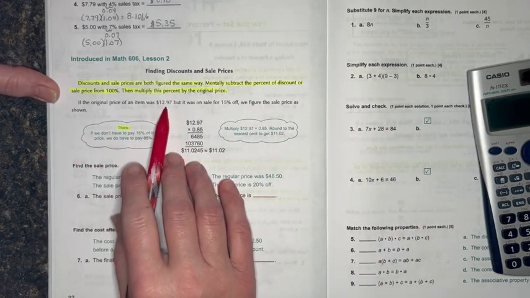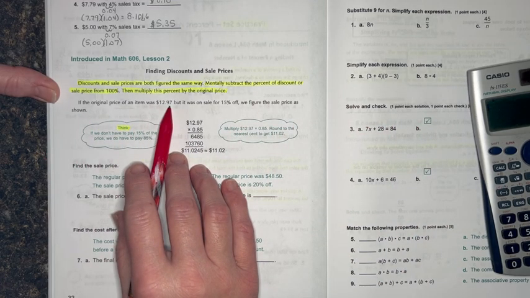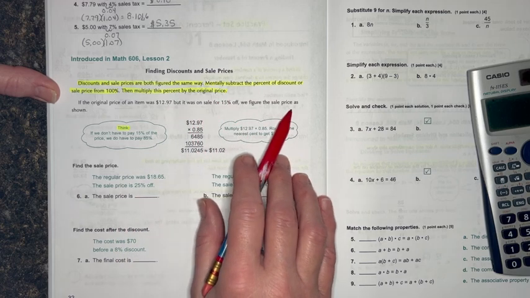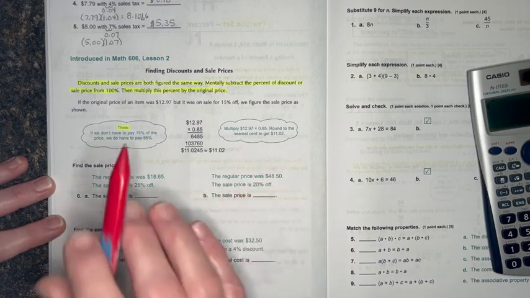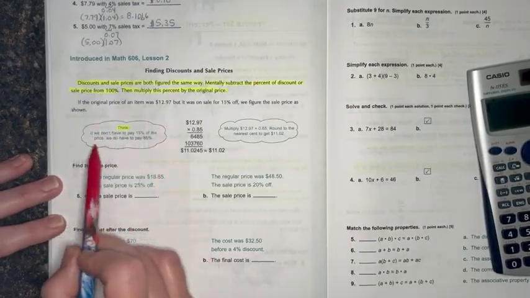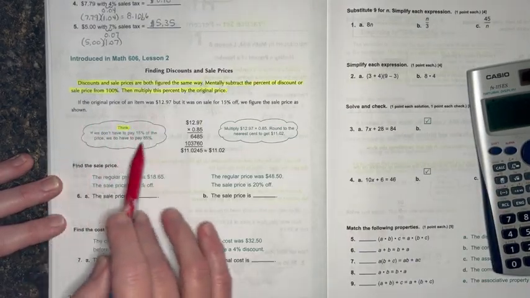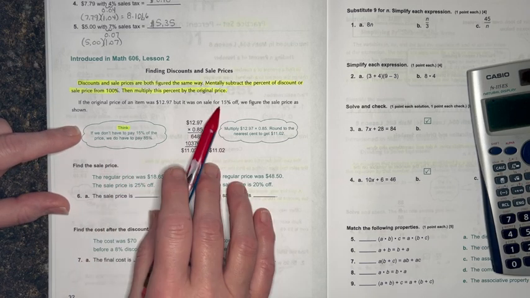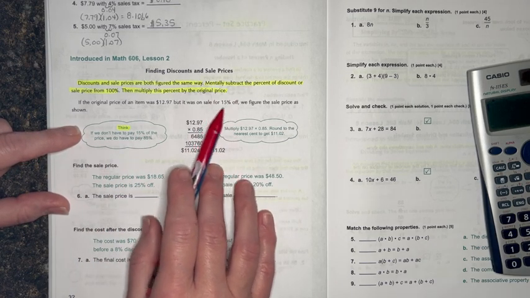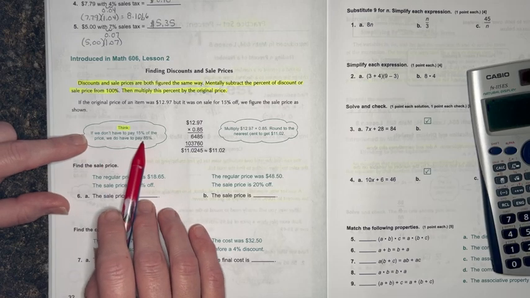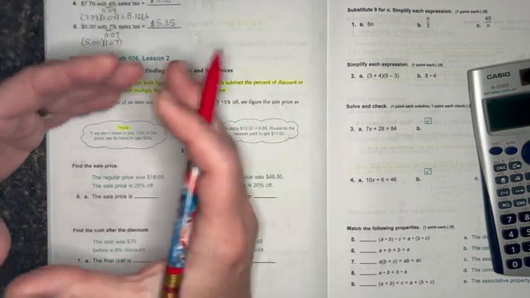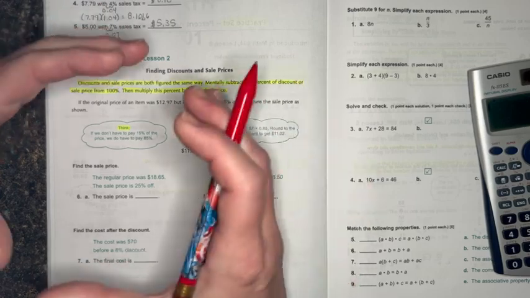If the original price of an item is $12.97, but it was on sale for 15% off, we figure the sale price as shown, right? Here's how I want you to think about it. If we're not paying for 15% because it's 15% off, then we are paying for 85%, because remember, a percentage is always 100.